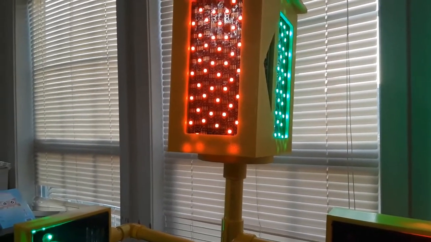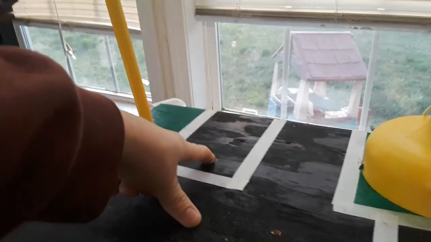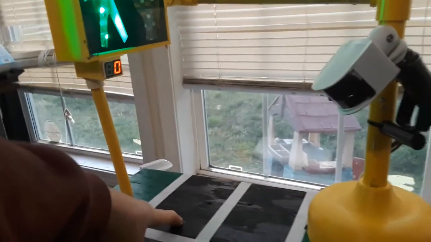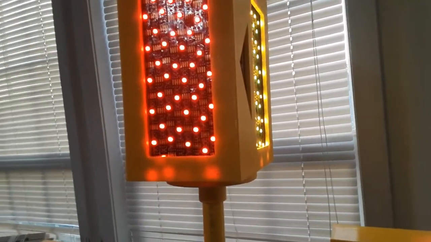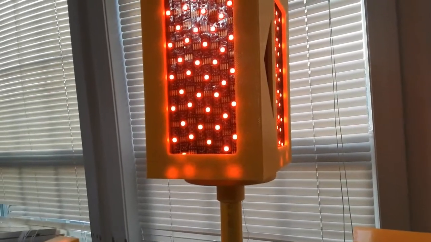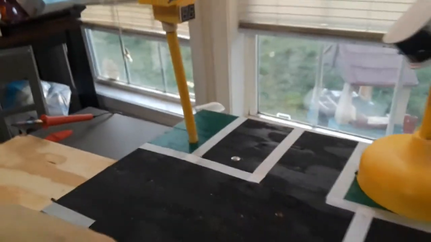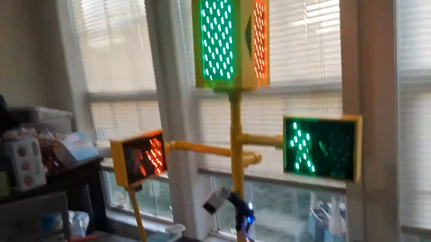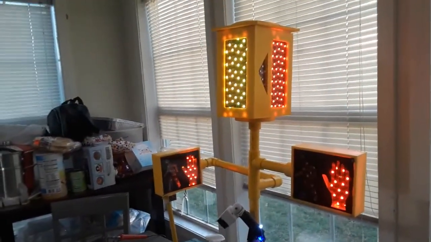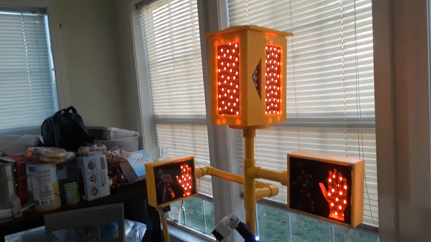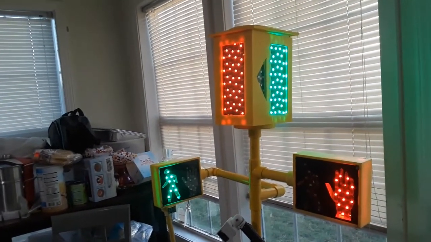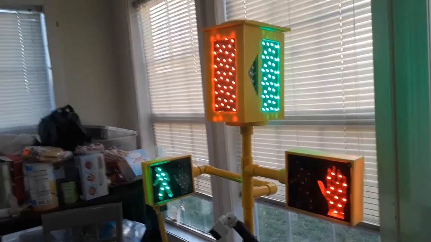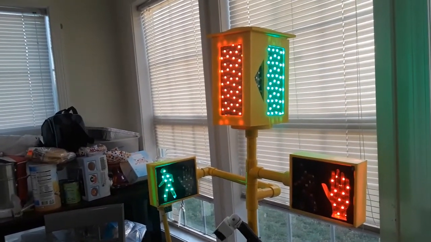So the car sits there and it waits patiently, probably saying, why ain't this light changing? But then it will. It'll change after the 20 seconds. Now he goes. And then it goes back to the night sequence once that one cycle's up. And it'll stay that way until another car comes up to the traffic light.